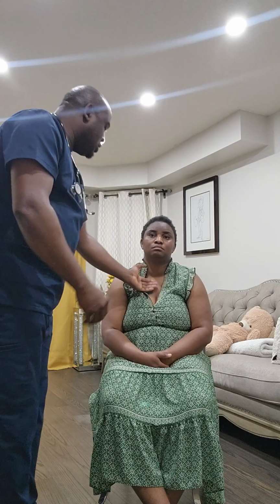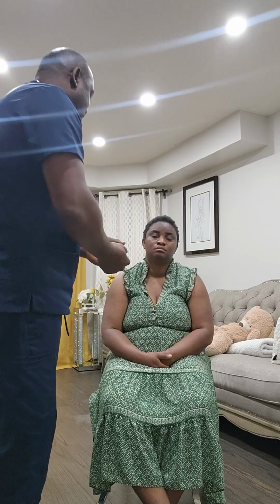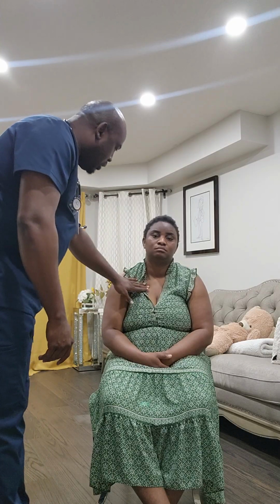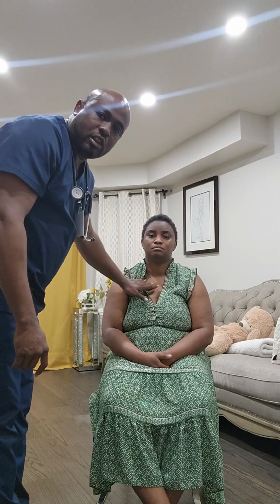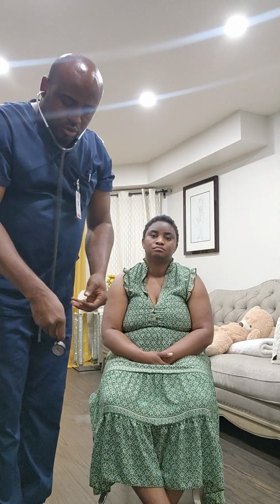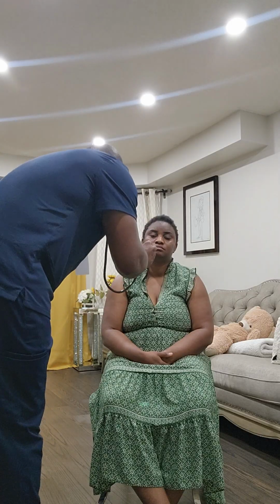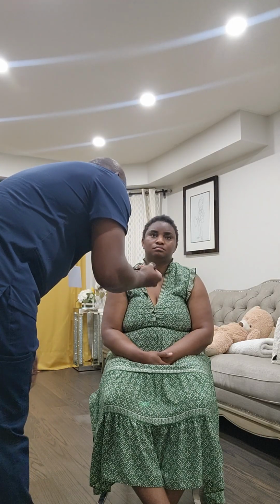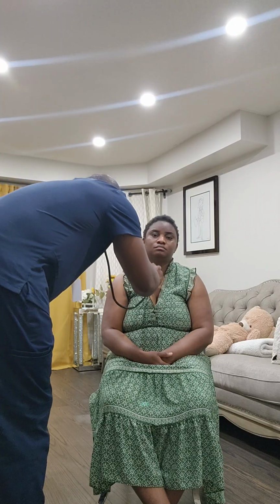Feeling the temperature, I can tell my patient is sick because her temperature is elevated. I'm going to check for any lumps or bumps. I don't see any lumps or bumps, so everything's okay. I'm going to go ahead and auscultate the thorax. I'll use the diaphragm of my stethoscope to do that. Whenever I put this on your chest, please take a deep breath and breathe out through your mouth or your nose. I'm going to start from the clavicle.